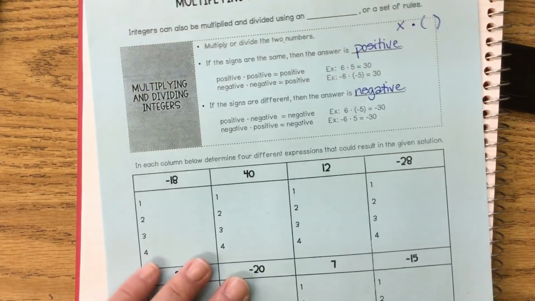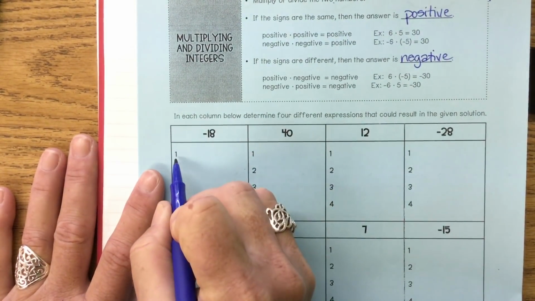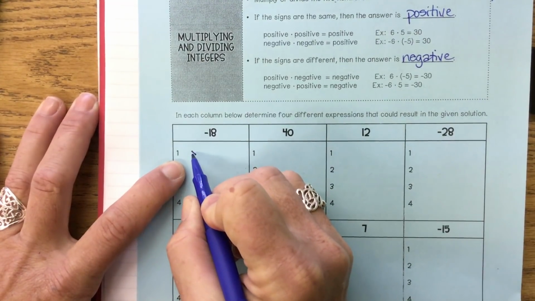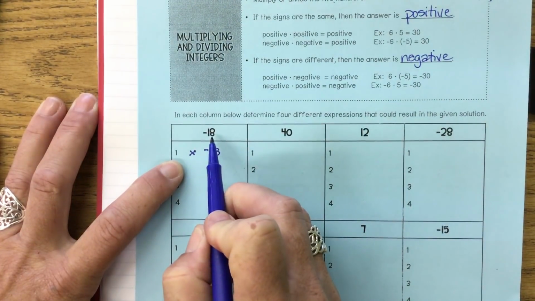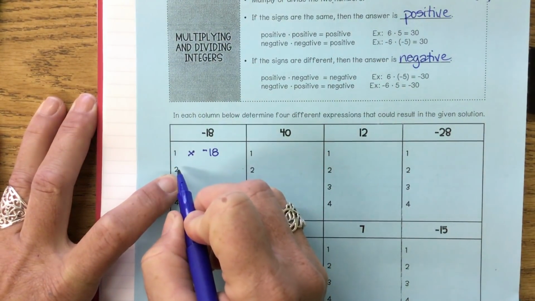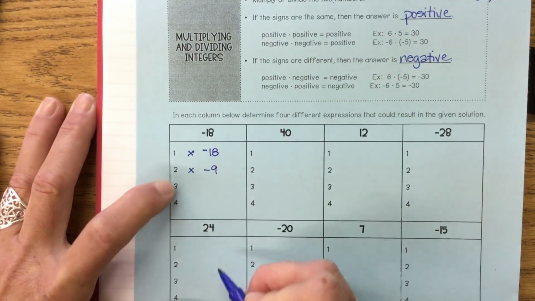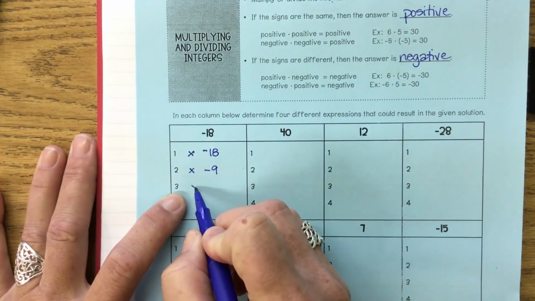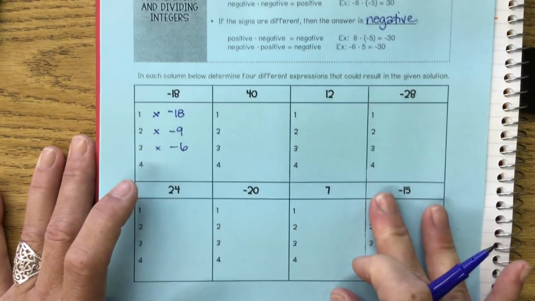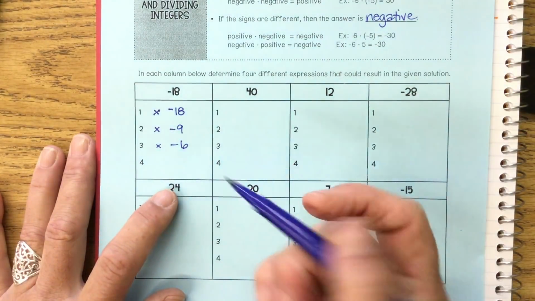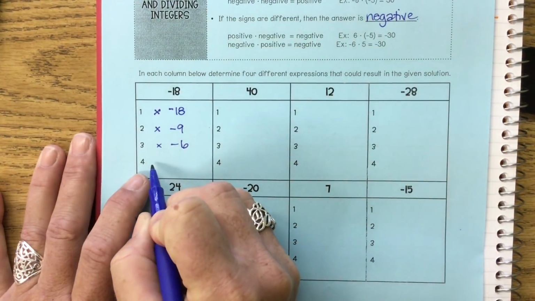And really, the lesson is so easy because you're just practicing your multiplication. So both of these will go in your journal, and I'm going to do the first couple for you. If you had a factor of 1, that means we need to multiply times a negative 18 to get negative 18. If I had a 2, I would have to multiply it by a negative 9. If I had a 3, I'd have to multiply it times a negative 6. So this is great practice with your factors. I'm going to let you do the 4 there.